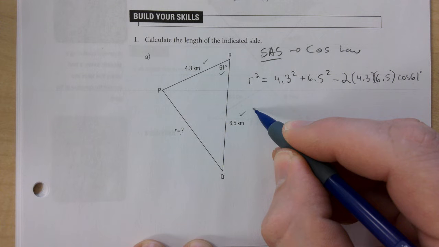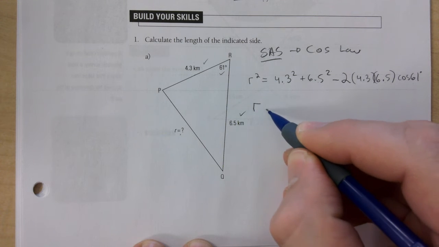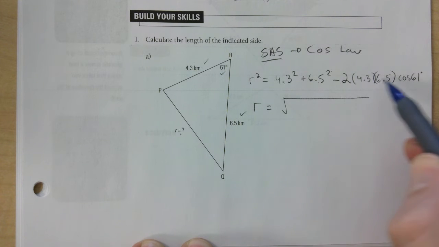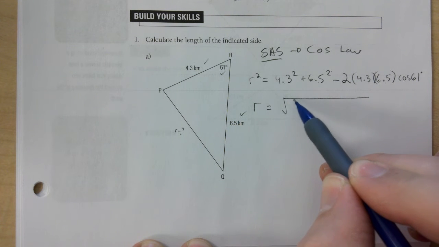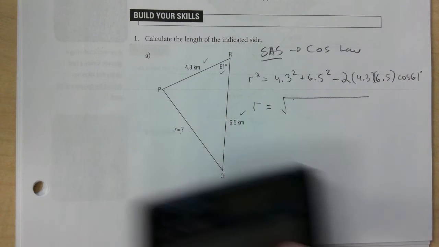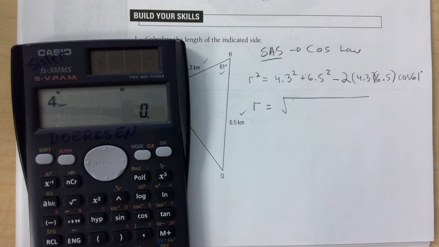And watch my next line, folks. I go R is going to be square root of whatever I get here. You know you're going to have to take the square root. So type this all in. I'll show you how I do this. 4.3 squared plus 6.5 squared. So practice this with your calculator right now because that's going to be important, right?